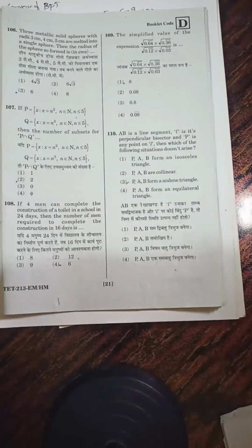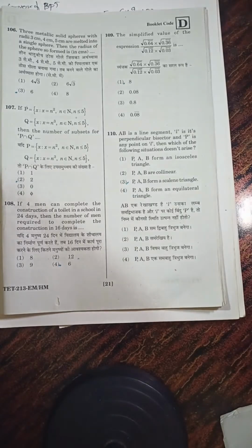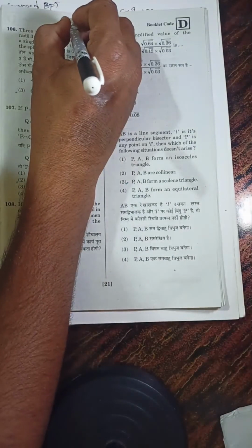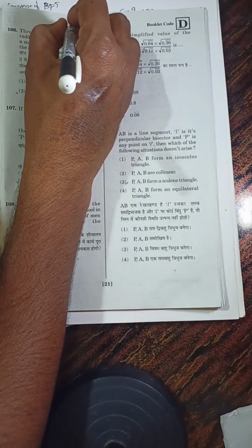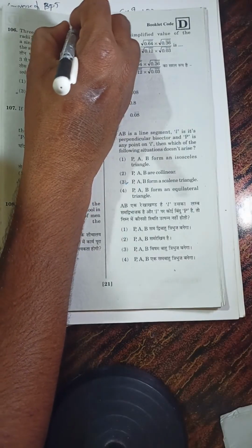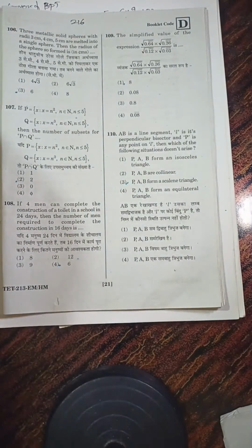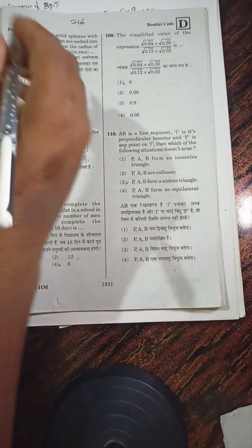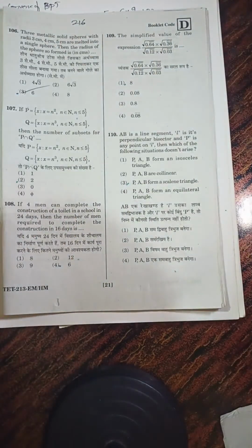Three metal solid spheres of 3 centimeters, 4 centimeters and 5 centimeters are melted into a single sphere. Then the radius of the sphere becomes how much? Very simple. We have to find out the volume of the cubes. If you find the volume of all the three cubes and add all the three, you get 216. Again, the same answer, we are going to get the answer as 6 only.